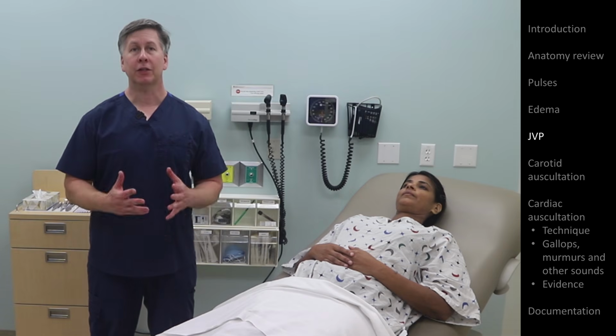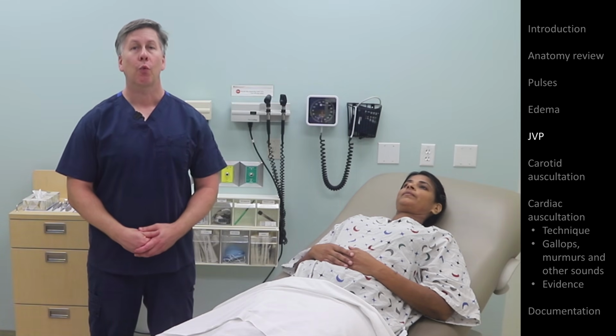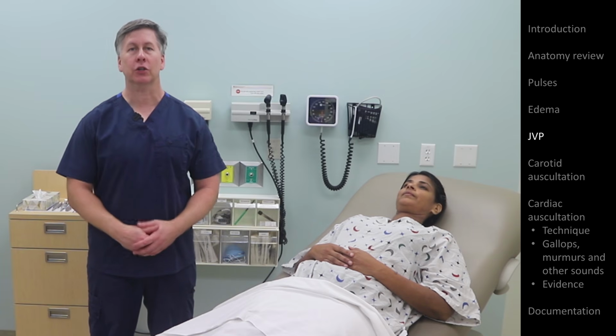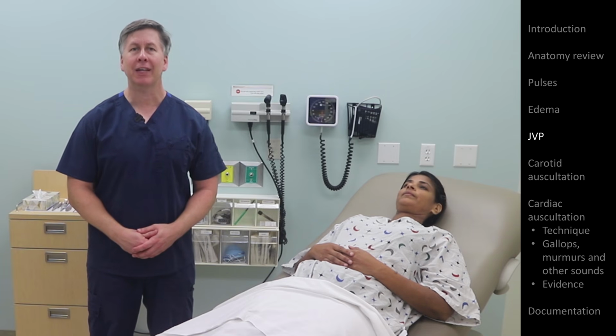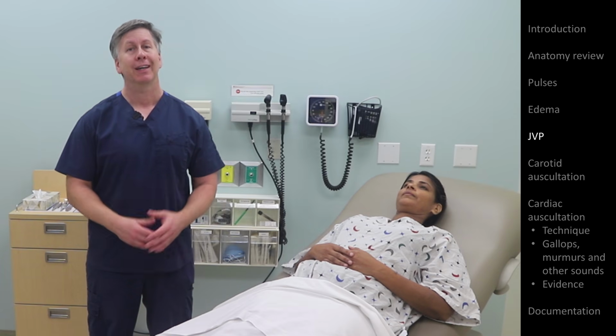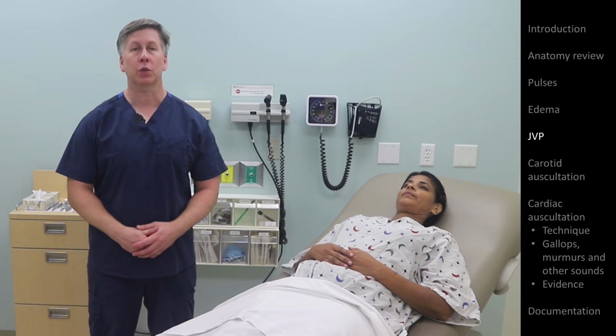The next maneuver I'll be discussing is assessment of the jugular venous pressure, or JVP. While interpreting JVP isn't as complex as interpreting cardiac auscultation, it seems to elicit a disproportionate share of frustration among trainees. In short, the JVP is a surrogate for the central venous pressure, or CVP, in the right atrium.